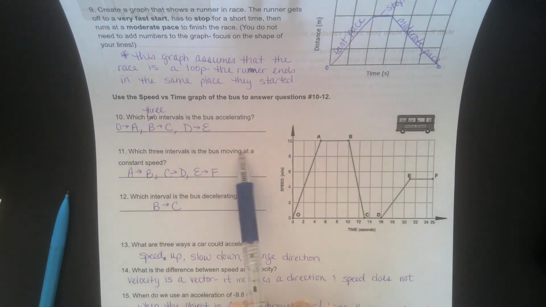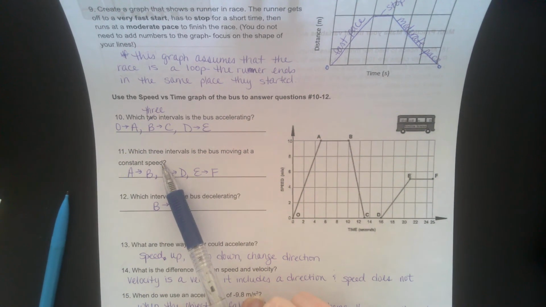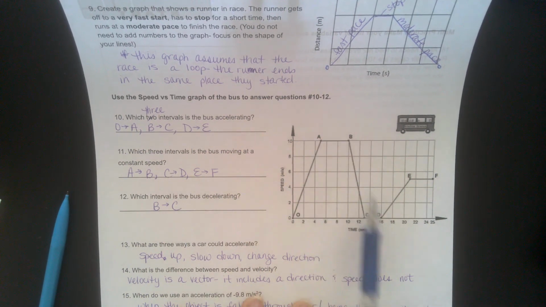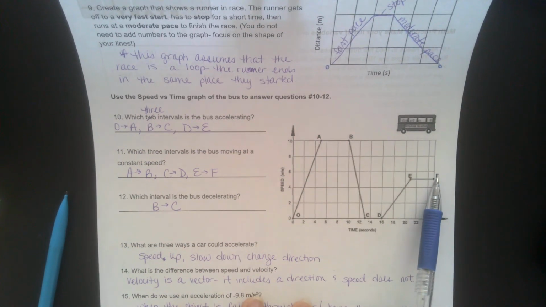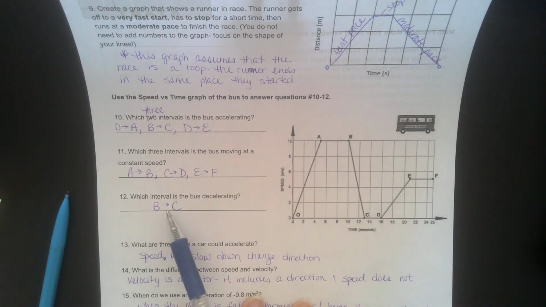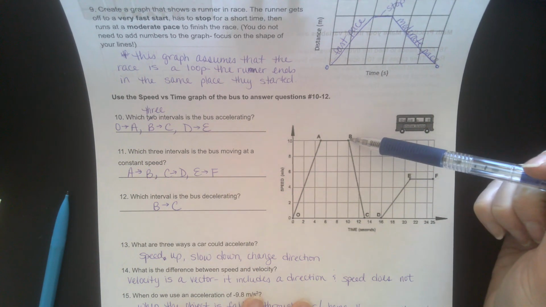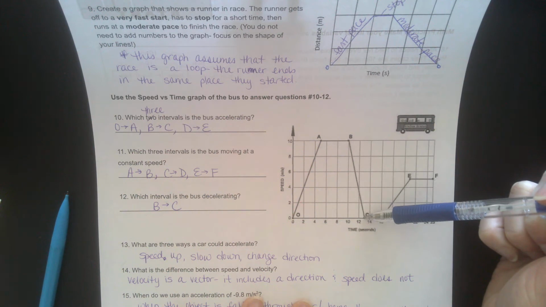Which 3 intervals is the bus moving at a constant speed? So the speed is not changing. That would be from A to B, C to D, E to F. And then again, deceleration is from B to C.